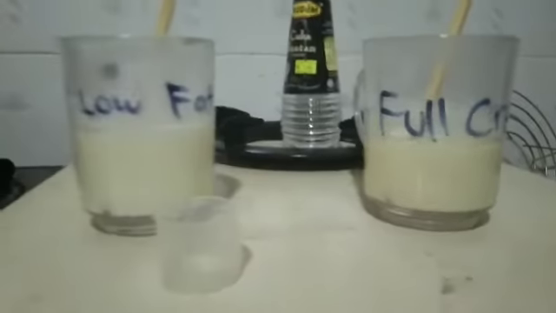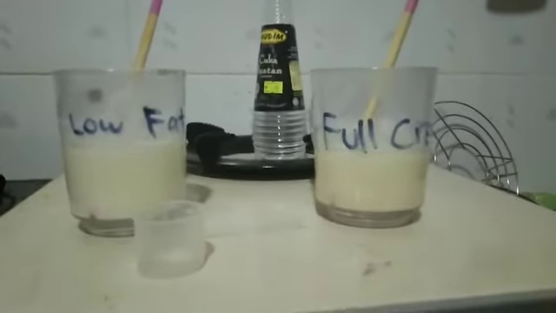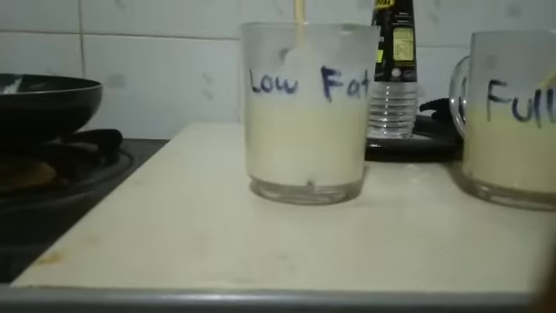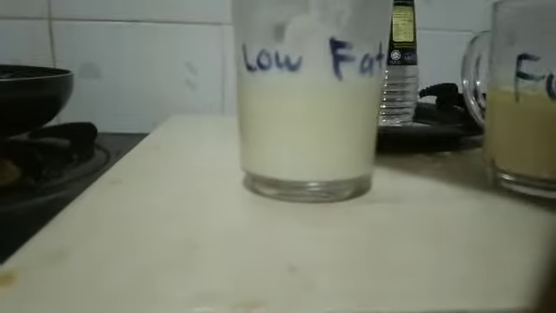That's all for my experiment. More importantly, don't forget to stir, because it makes the charges attract a bit faster. Don't forget to stir. This is really important.